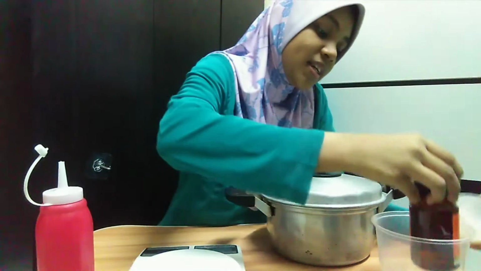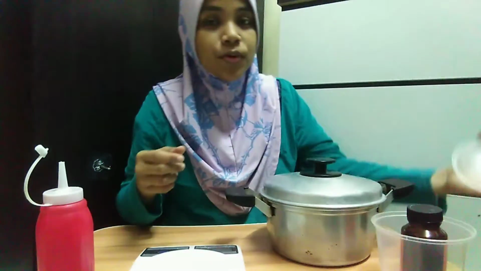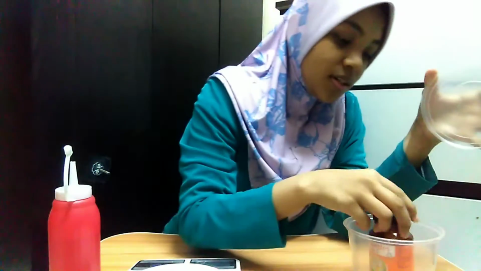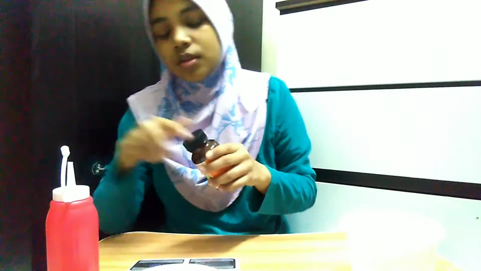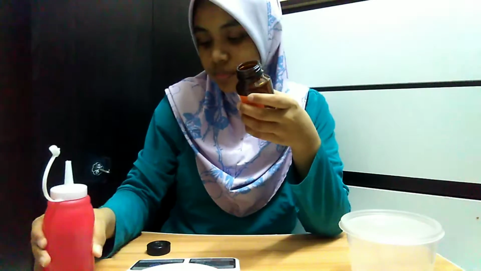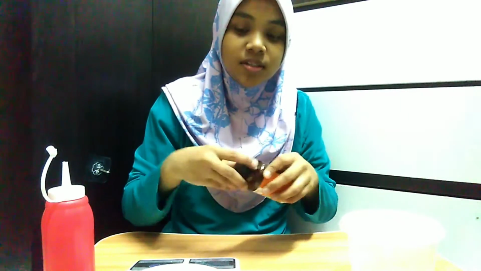Then, put it inside the water bath for 1 hour. After that, we take the bottle out of the water bath and dry it. Pour water until the bottle is full. Put the stopper on and take the mass.